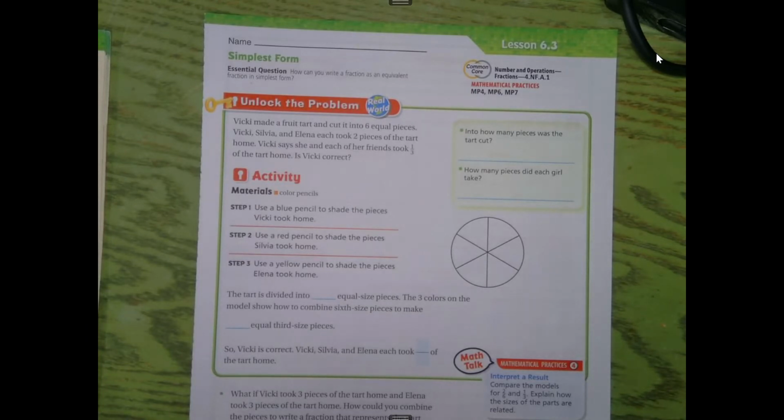Our essential question today is, how can you write a fraction as an equivalent fraction in simplest form? Think of like if you've ever been to the skating rink and you had to go under the limbo bar. It's how low can you go? So just think of how low can we make this fraction go and still be equivalent.